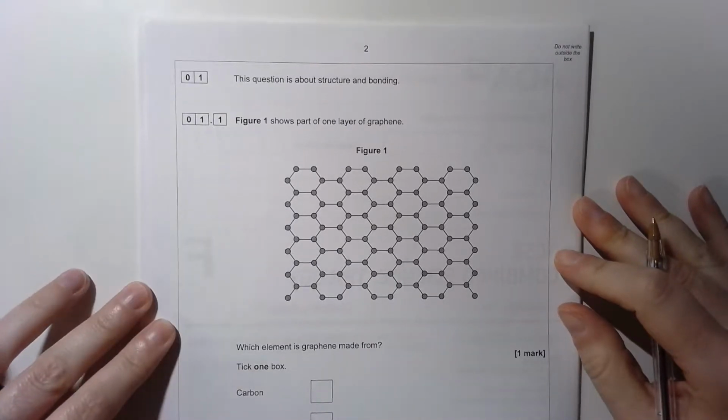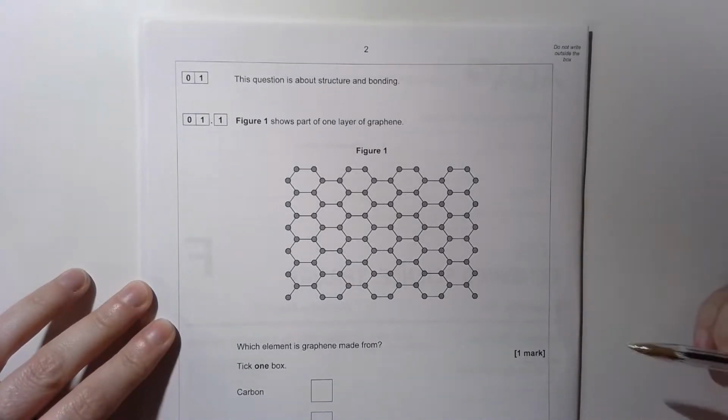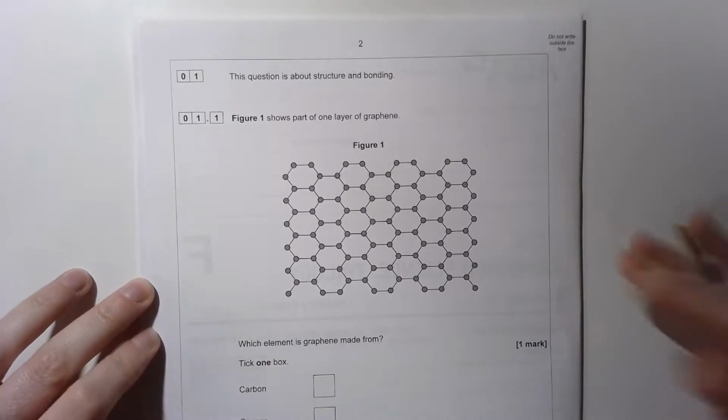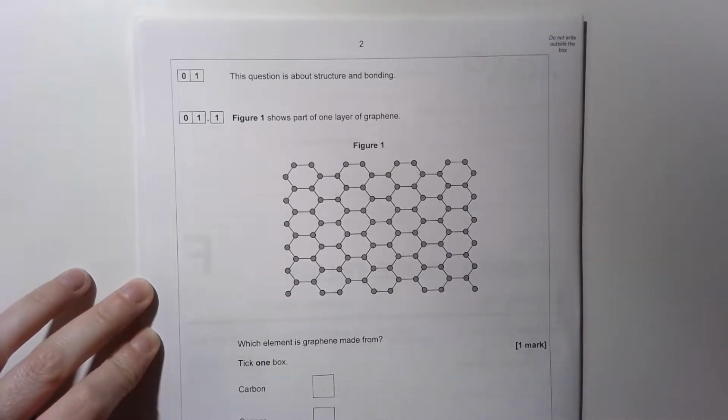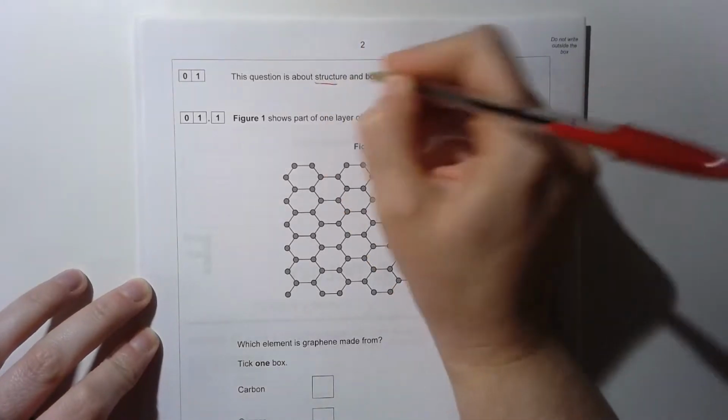The idea is we'll pick a range of questions, we'll deconstruct them, think about the knowledge that's needed to answer them, and then have a go at answering them. So first question, I'm going to start off quite easy, is all about structure and bonding.